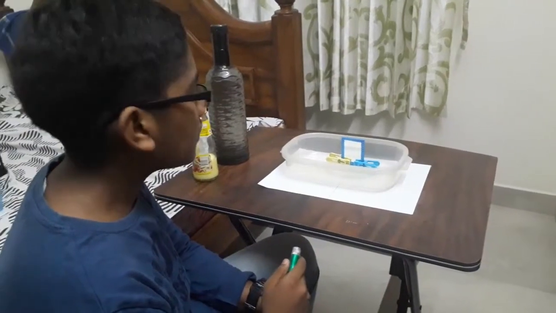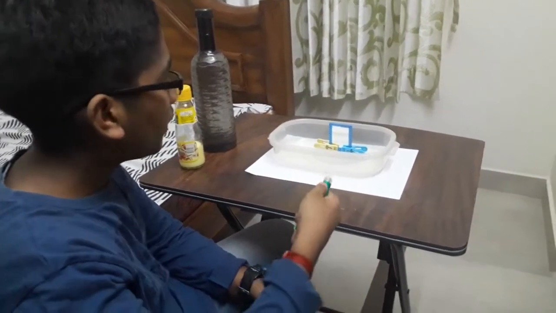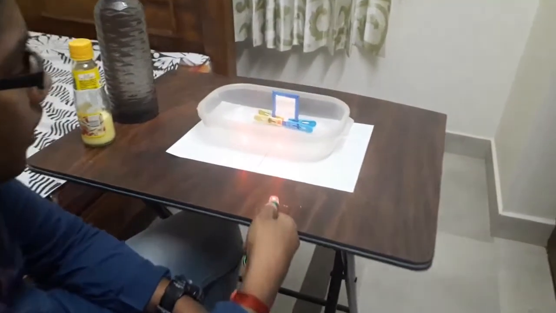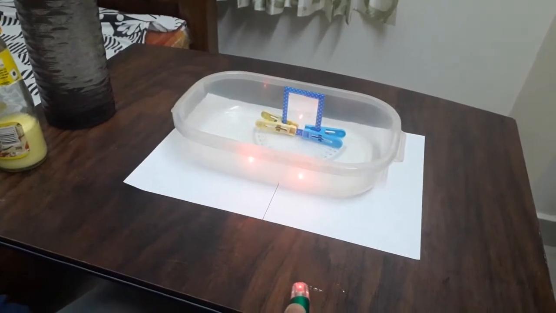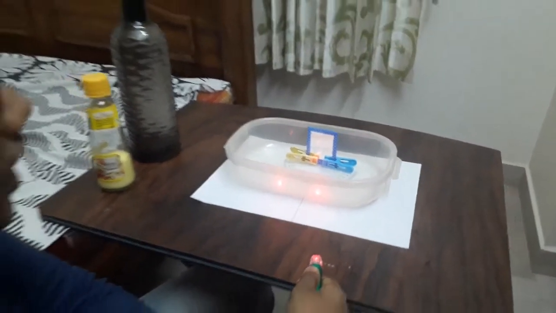Now here I have taken a laser beam, and if I beam it to the mirror, we will be able to see the points of the laser beam, but we are not able to see the light rays. So we will turn off the lights and check whether we can see the light rays. You can see that we can see the light points more clearly, but we cannot see the light rays. So we will pour some water into the transparent container.